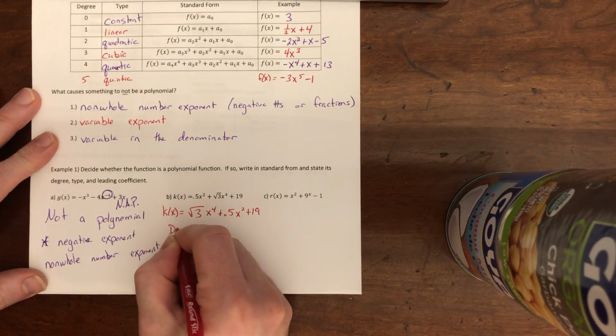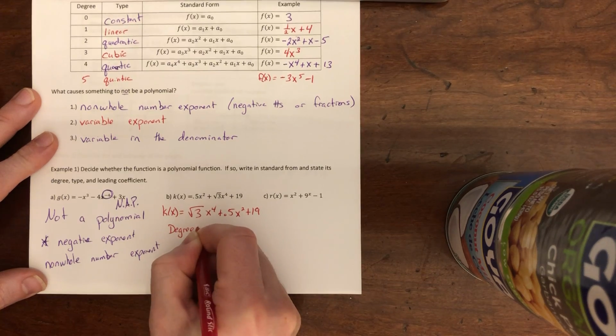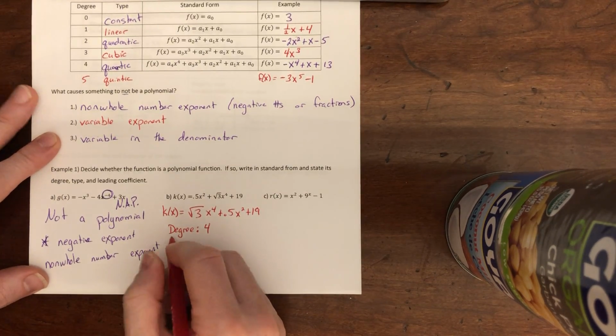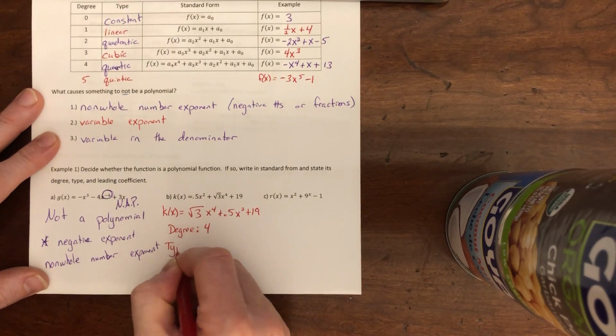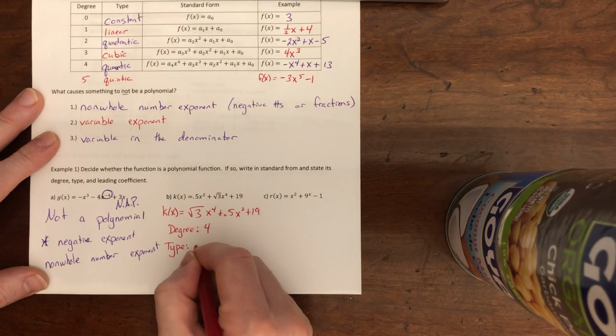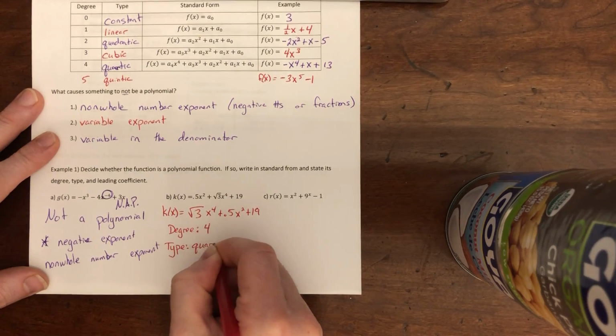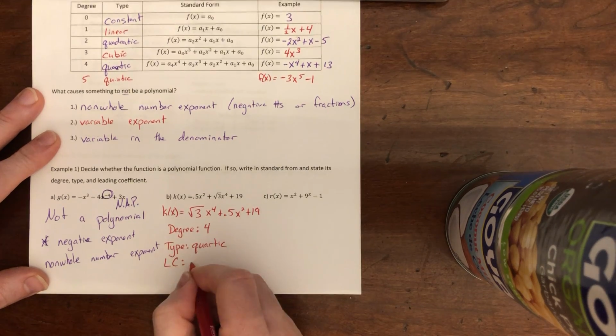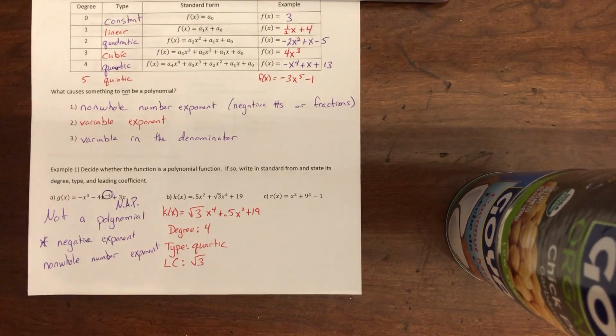We would then say, well, what is the degree? The degree is our highest exponent, so that's 4. All right, our type, well, if something's to the fourth power, that's quartic. And the leading coefficient is the number out in front, which would be the square root of 3. Okay, so that's example B.